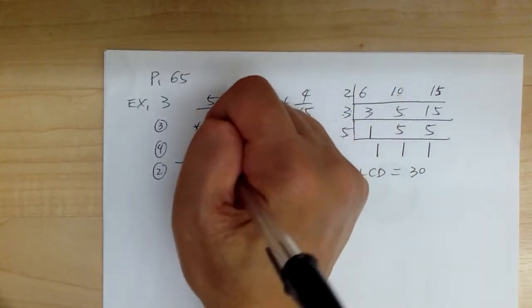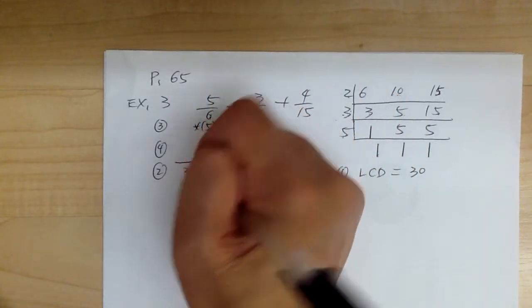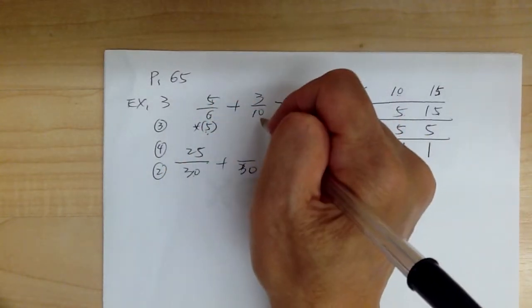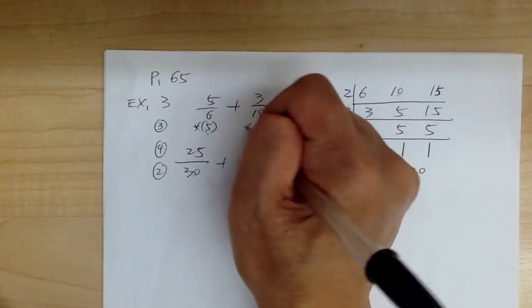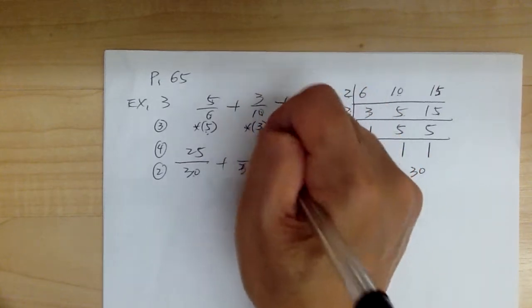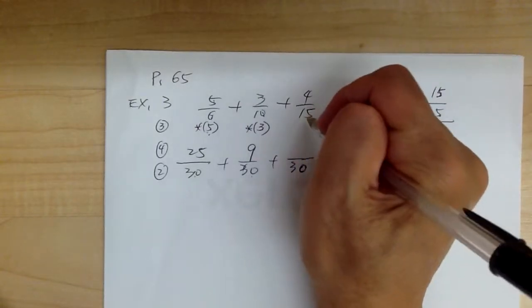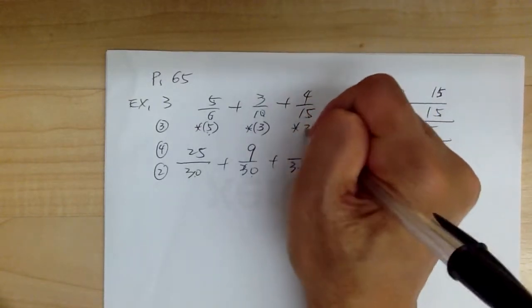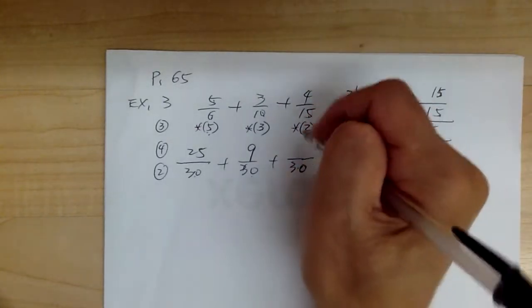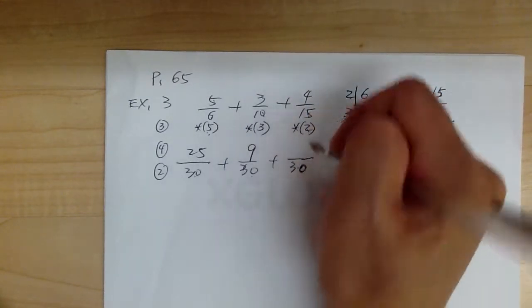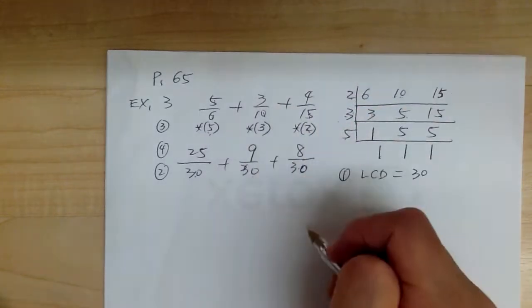So you have to multiply by 5. So 6 times 5 gives you 30. So 5 times 5 gives you 25. Now you go to the next term. To go from 10 to 30, you need to multiply by 3. So 10 times 3 gives you 30. So 3 times 3 gives you 9. Next one, from 15 to 30, you need to multiply by 2. So 15 times 2, you have to check, right? 15 times 2 gives you 30. So 4 times 2 gives you 8.